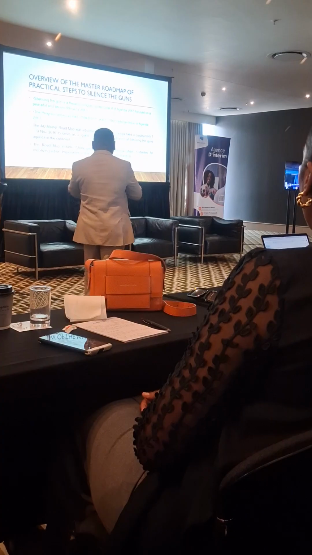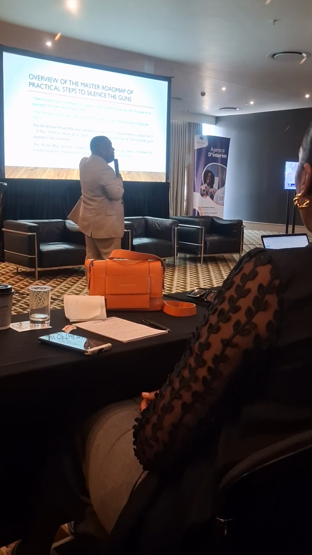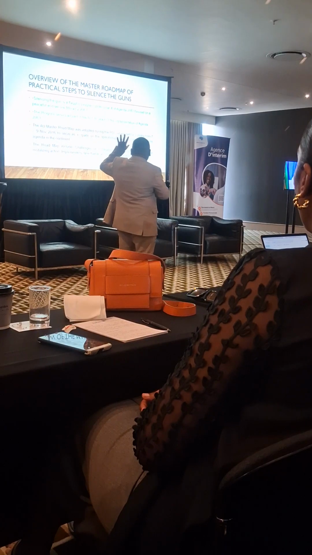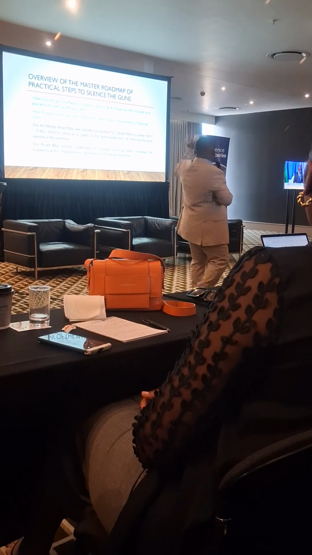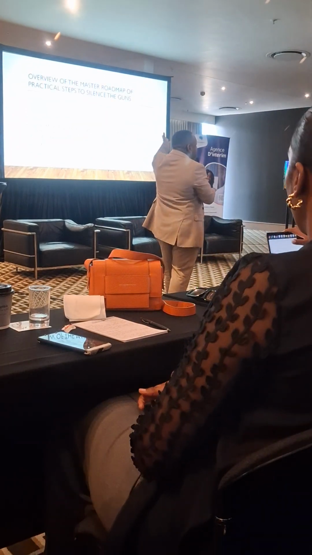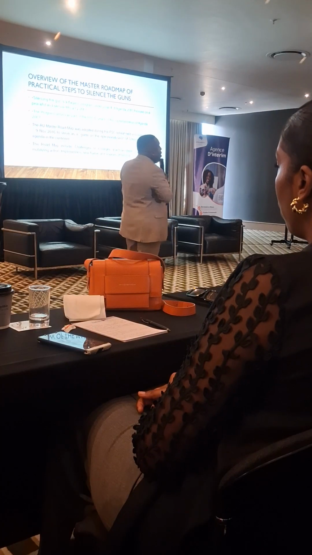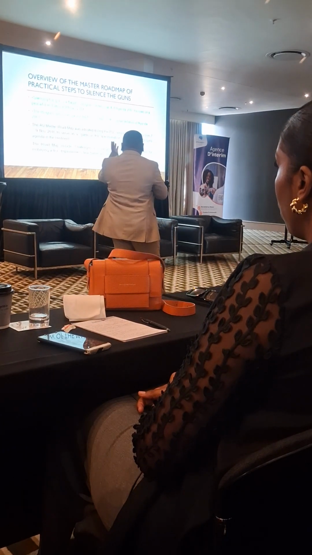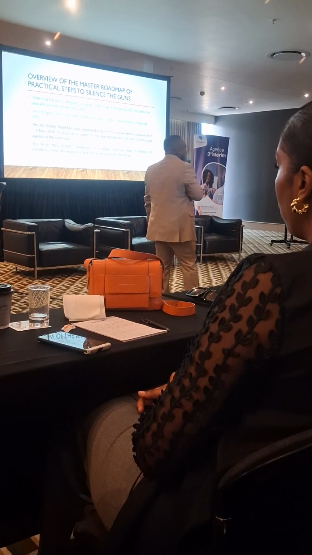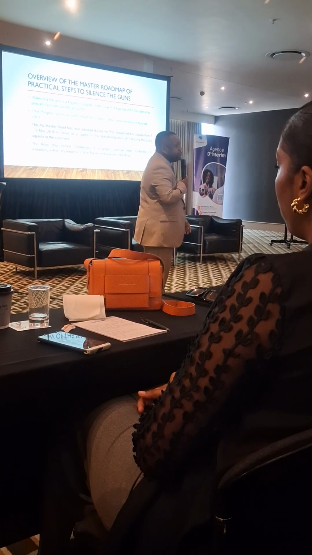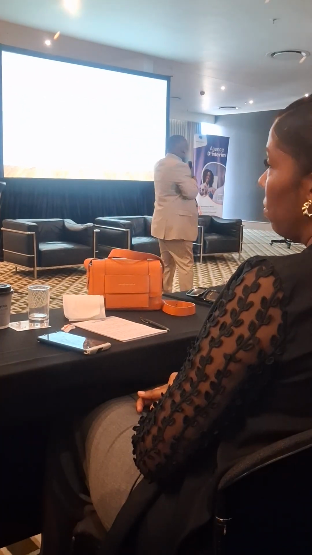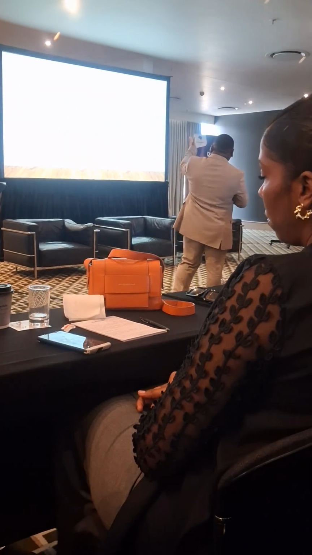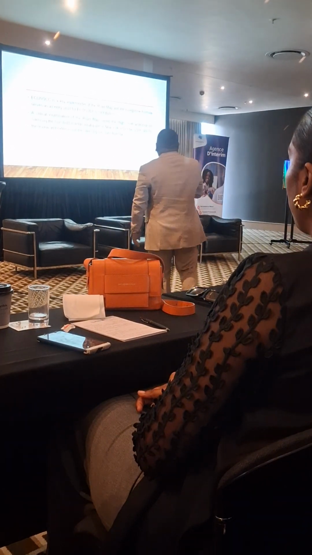Next. And we also have the overview of the master roadmaps for practical steps to silence the guns in Africa by 2030. So this is an overview of it, in which silencing the guns is the flagship program under Pillar 4 of Agenda 2063, focused on a peaceful and secure Africa by 2063. So we have those programs. Next. And ECOSOC, which is the Economic, Social and Cultural Council of the African Union, is one of the key partners that should implement those roadmaps and also the Livingstone formula.